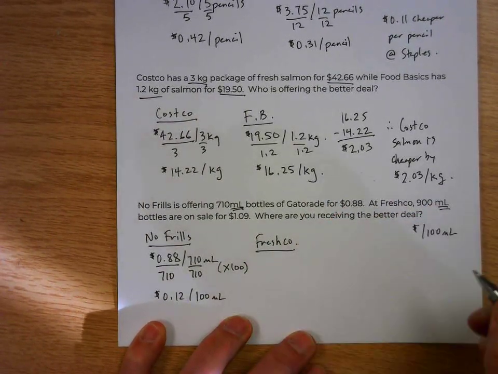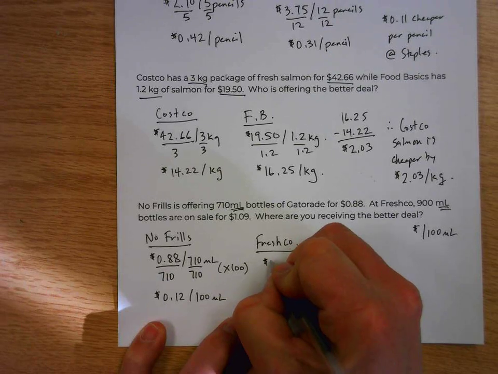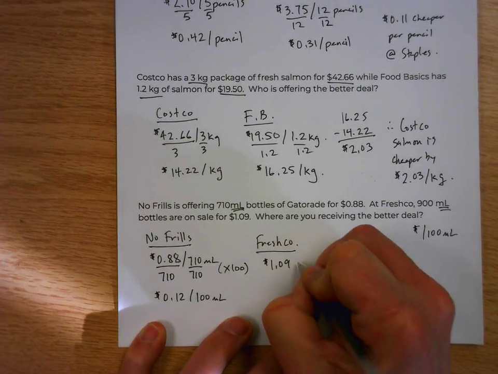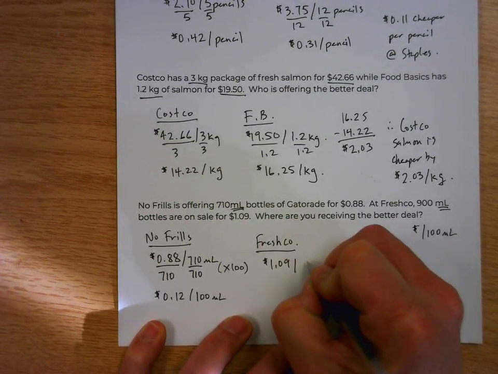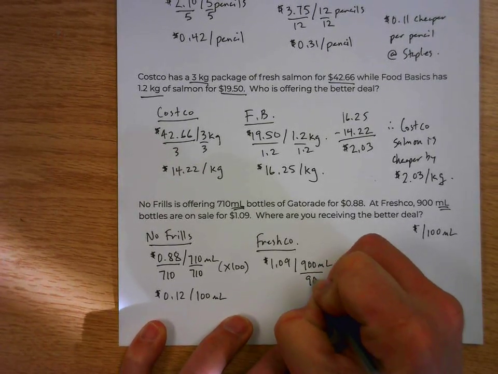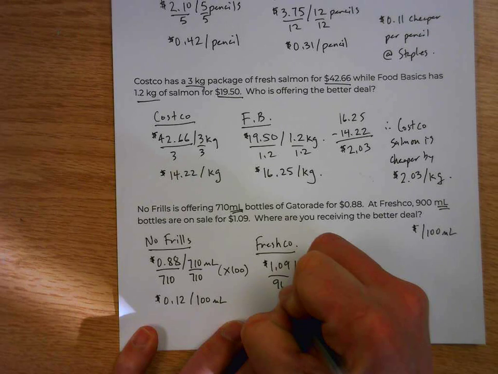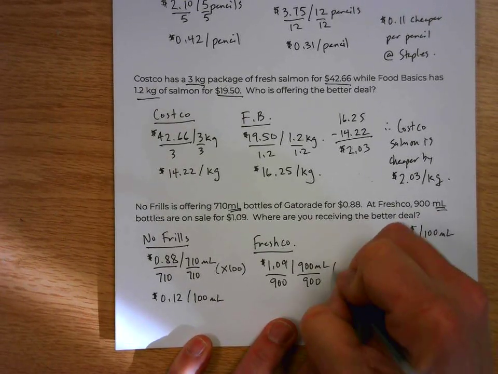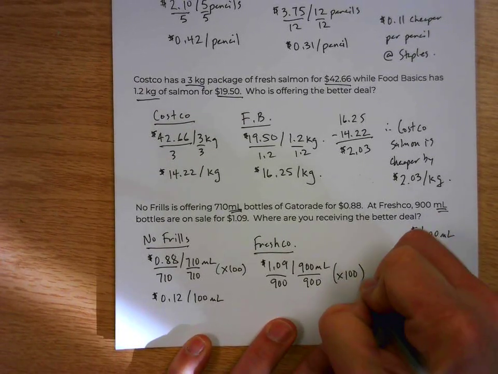Okay. Cost is $1.09, and that's for 900 milliliters. So cost divided by quantity, so I'm going to divide by 900, and again we're going to have to multiply that by 100.